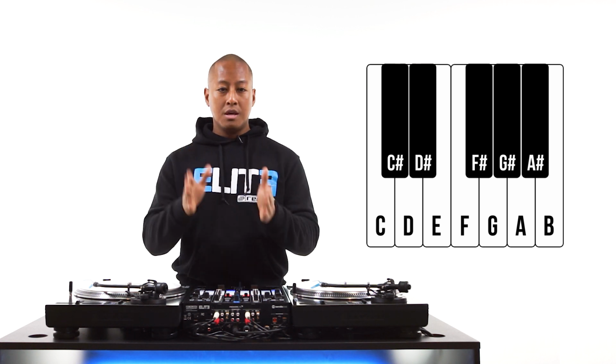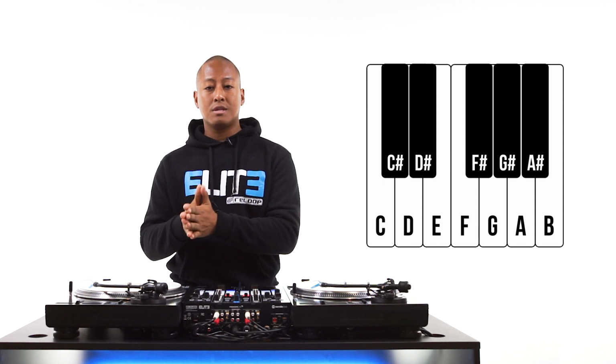So for example, C is a semitone lower than a C sharp, and A is a semitone higher than a G sharp. Every song ever written is made up of a combination of some or all of these 12 different notes. This block of 12 notes in sequence is also known as an octave.